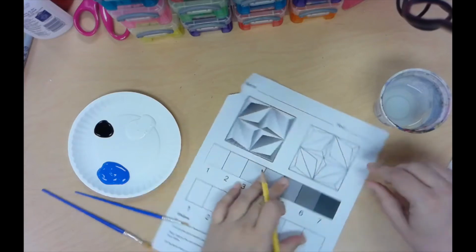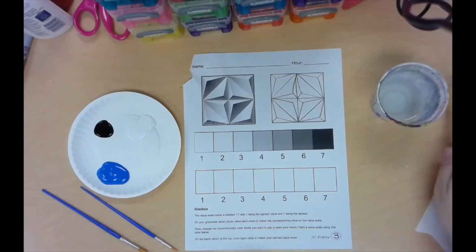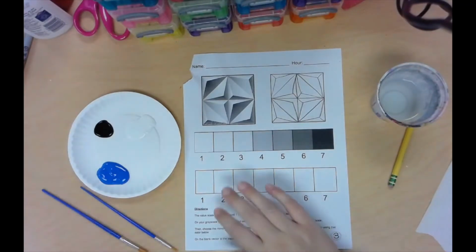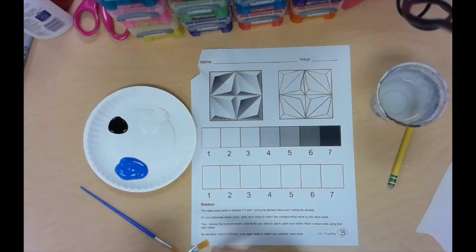All right, and I didn't do a very good job, so don't feel like it has to be perfect. Okay, so you should be doing this with only one color. All right, and I did put the directions below, but I'm going to start with the value scale.